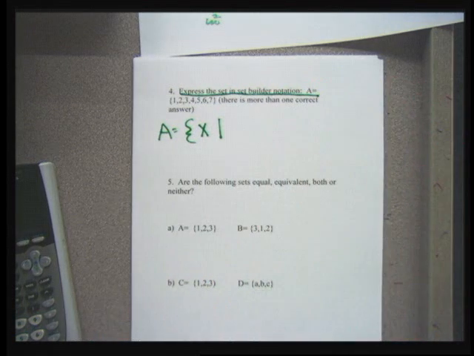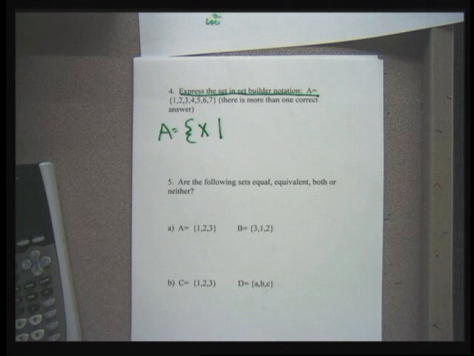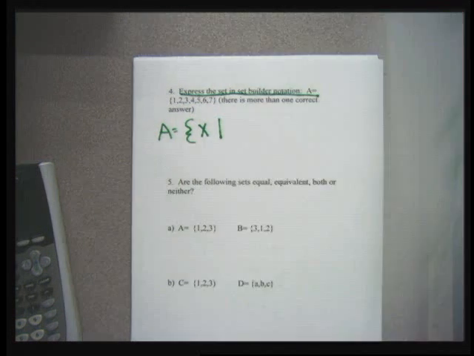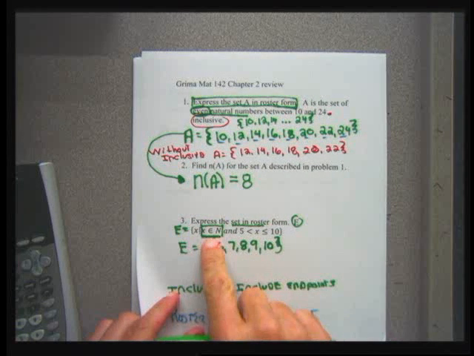The 1, 2, 3, 4, 5, 6, 7 I haven't taken into consideration at all yet. I'm going to take those into consideration now, and I need to write something to the right of that vertical line so that I can tell you that I'm dealing with the numbers 1 through 7. Just like problem 3, it started off with x as an element of n.